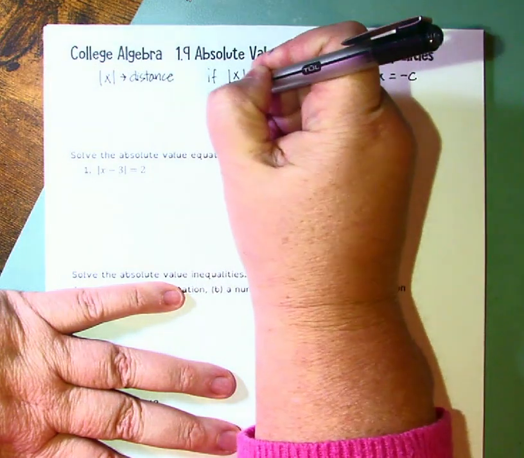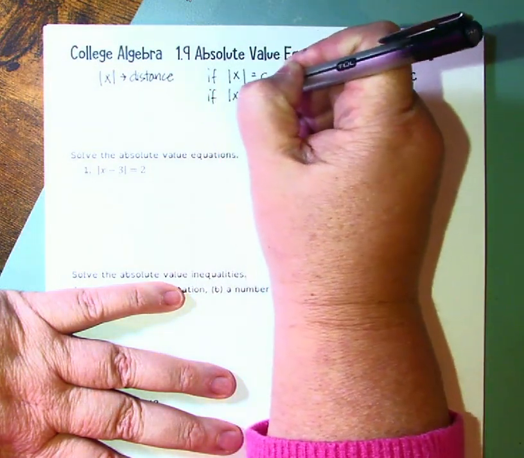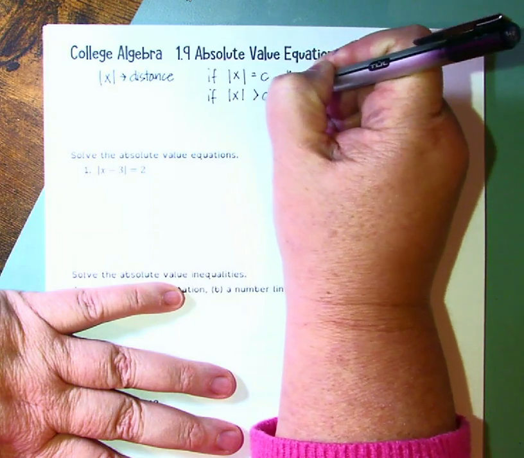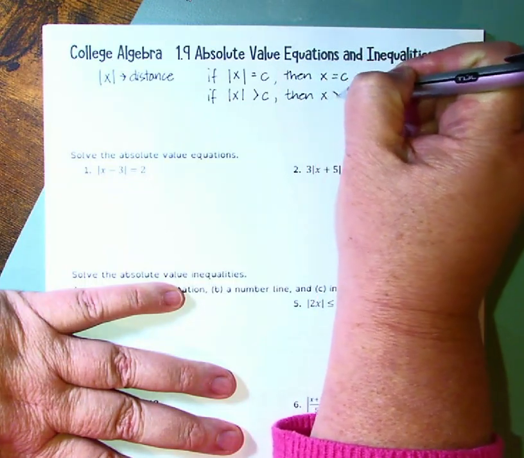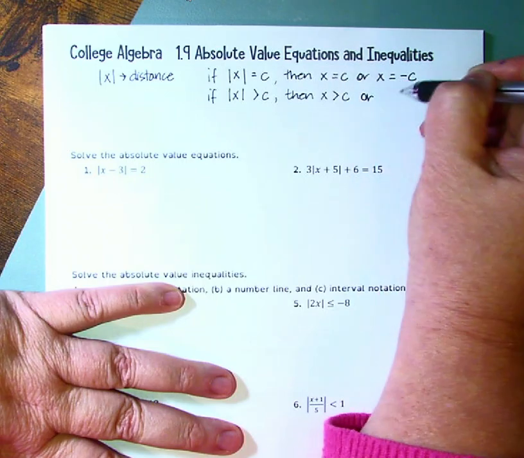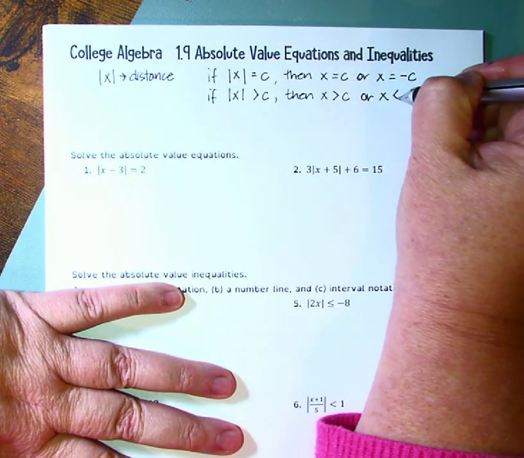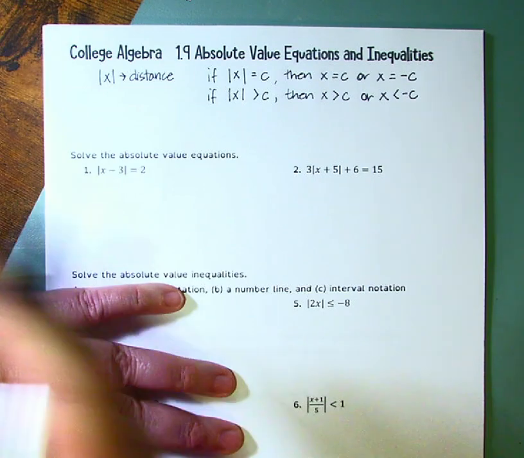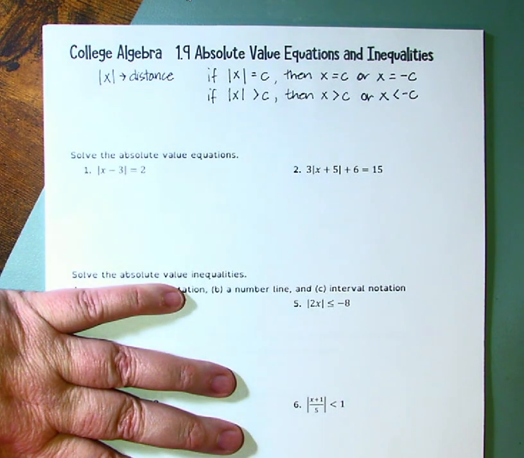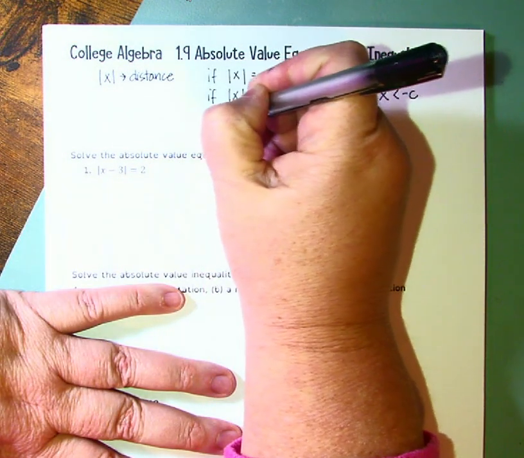If they're inequalities, what you need to know is that if the absolute value of x is greater than c, then it is true that x itself could be bigger than c, or the opposite again could be true, and x is less than a negative c. So x could be bigger than c, or it could be smaller than the opposite of that c. Think of it in terms of symmetry, and where the 0 is on the number line: greater, and then the opposite is true on the negative side.